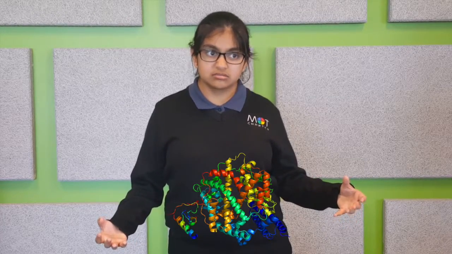But I thought enzymes break down molecules, not build them. Well, enzymes are used to break down substrates, but they can also use small molecules to build up larger, more complex ones, such as DNA.